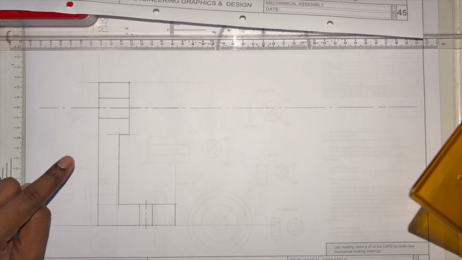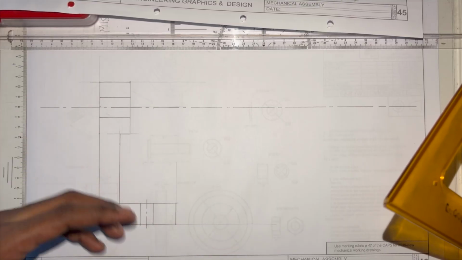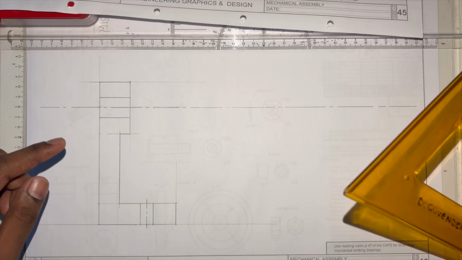Okay, do we hatch at this stage? The answer is no. Hatching takes a long time. If you make a mistake, you have to erase all that hatching to rectify your mistake and then hatch again, which wastes time. So what we do is hatch at the end of the drawing.